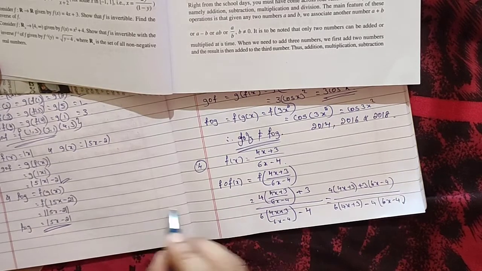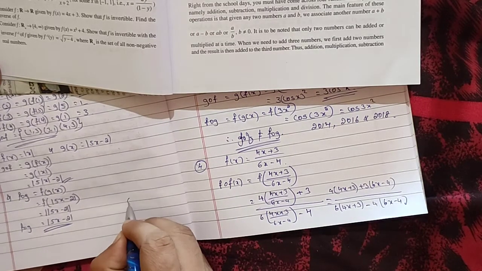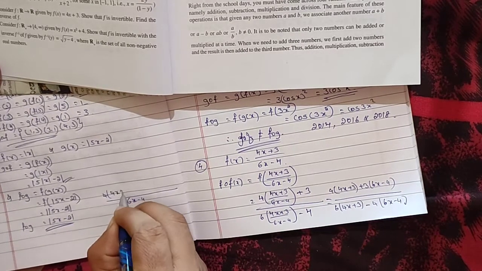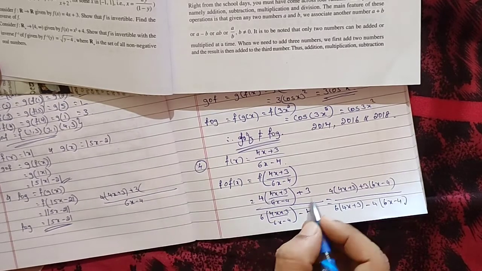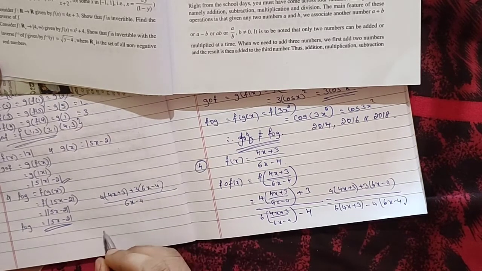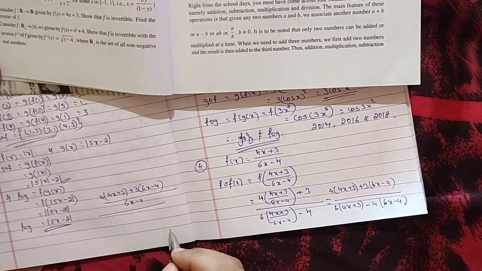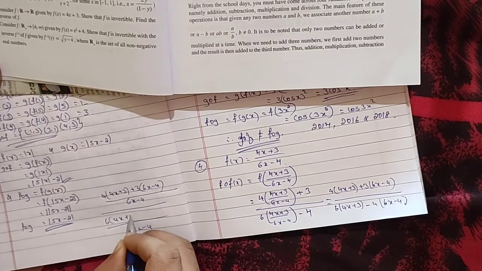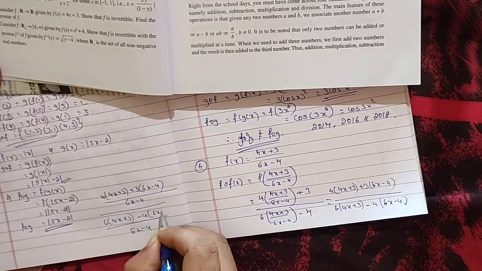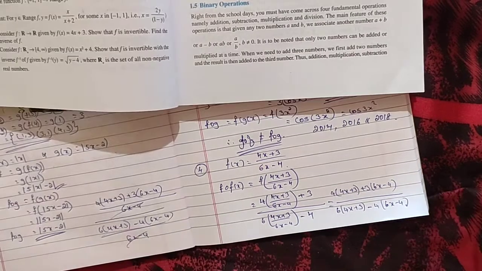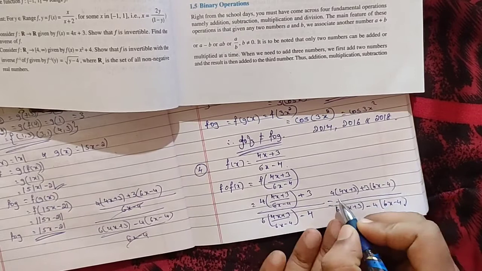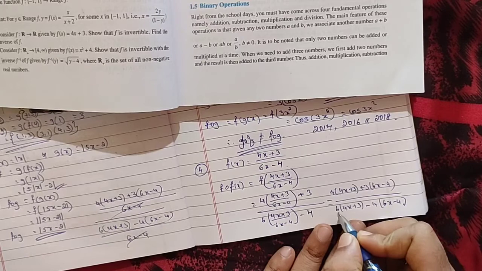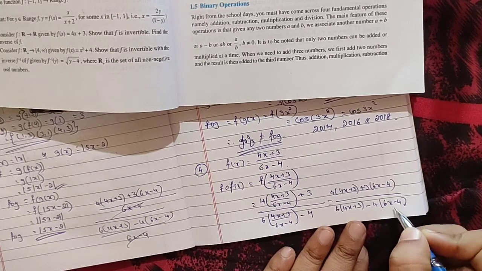So this and this get cancelled. That's why here we are getting 4 of 4x plus 3 plus 3 of 6x minus 4, divided by 6 of 4x plus 3 minus 4 of 6x minus 4.